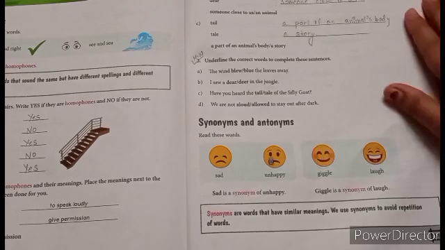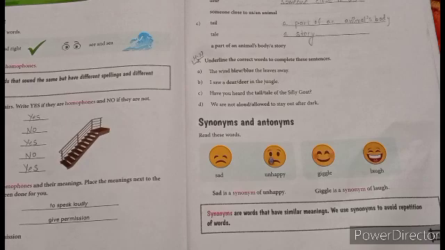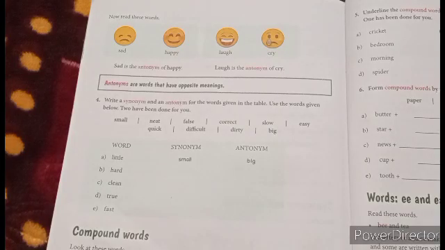Alright, now let's turn the page and see the meaning of antonyms. Now let us learn about antonyms. Antonyms are the words that have opposite meanings. और we can say the opposite meaning वाले words को हम antonyms बोलते हैं. For example, sad तो happy, laugh to cry. Sad is the antonym of happy and laugh is the antonym of cry. Thus, they are also known as opposite words.